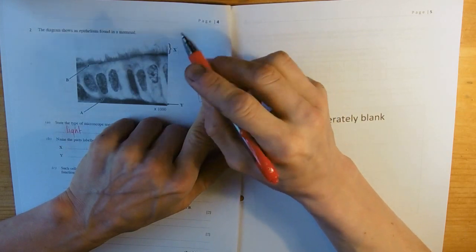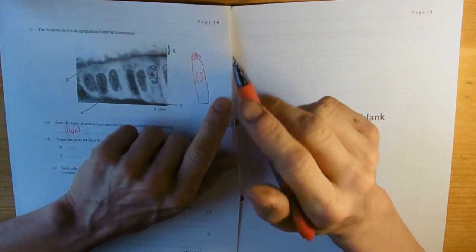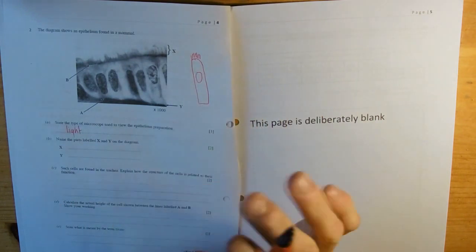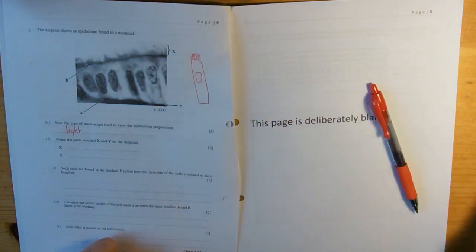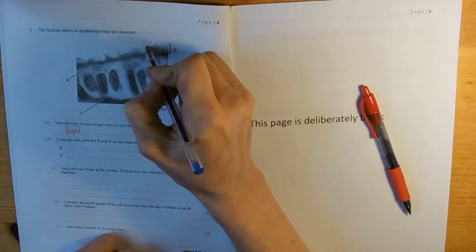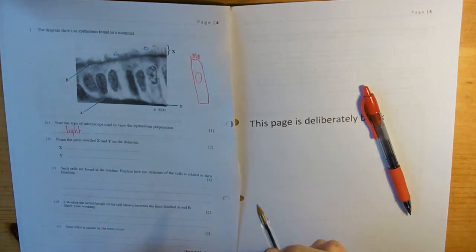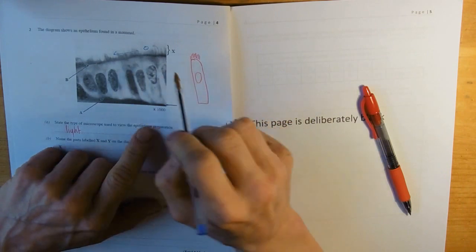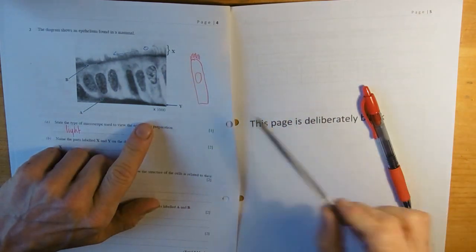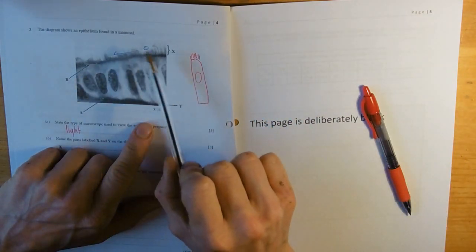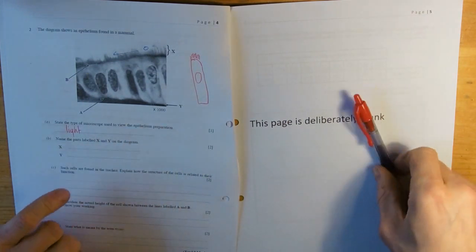They're actually cilia that can beat and move dirt. So dirt and bacteria, they can beat and move these along. So brush border, so it looks like a brush, and they're actually cilia that we're looking at there.